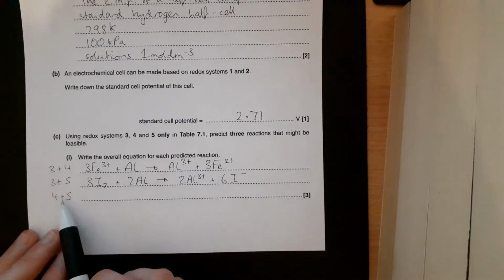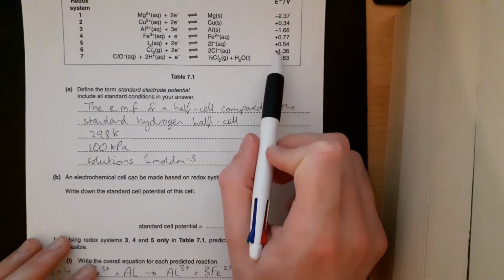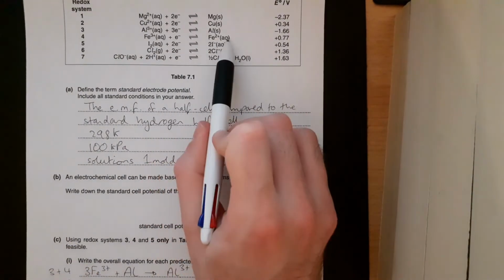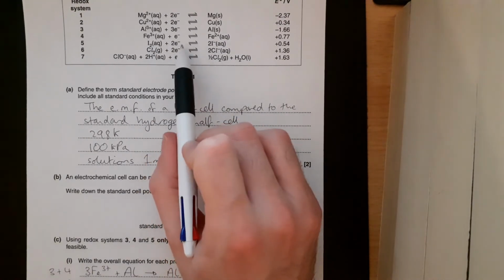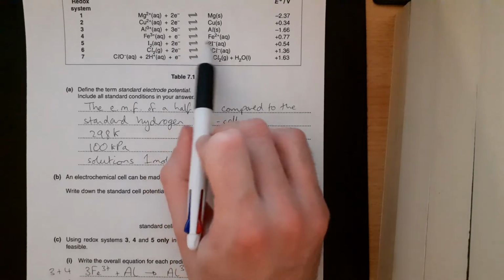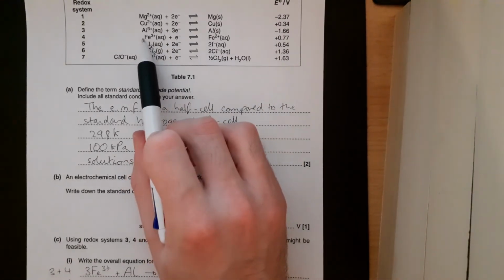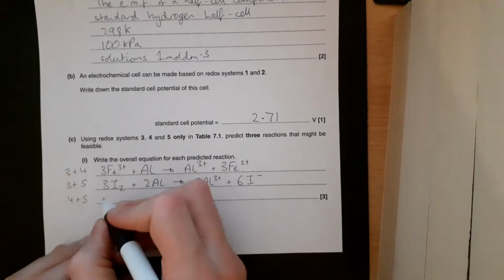So that's fine. And then finally, 4 and 5. So out of these two, it's the iron that's the most positive one. So that's going to go from left to right. That's going to be reduced. The iodine is going to be oxidized. And if we combine these two together, we just need to times the iron by 2. So this is going from left to right. So it'll be 2 Fe3 plus 2 I minus.